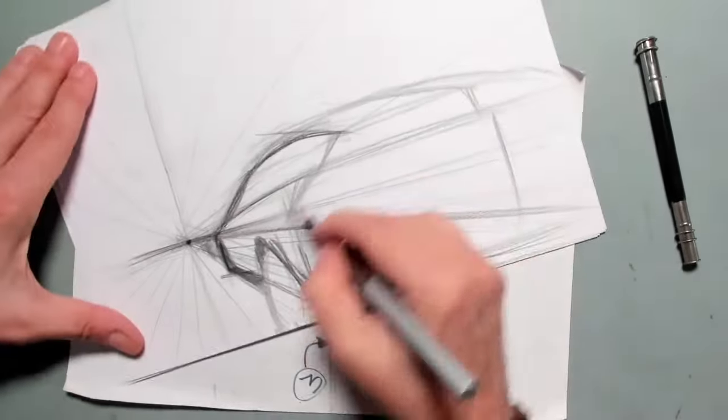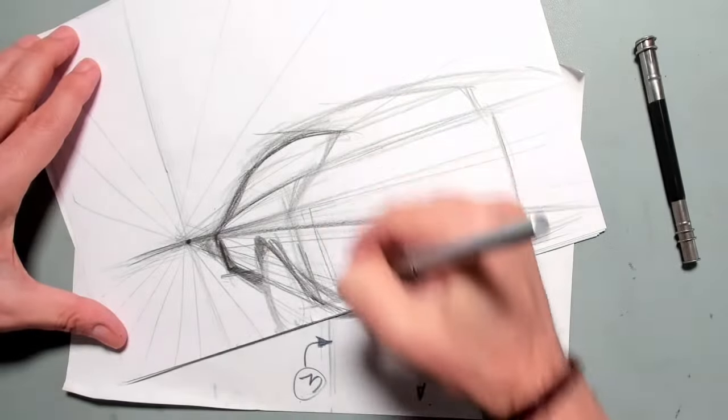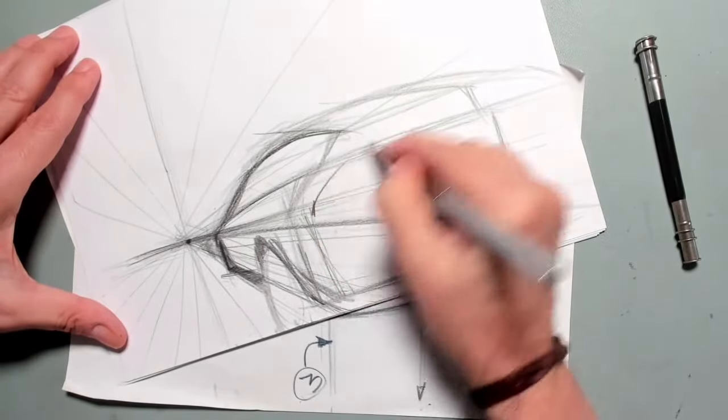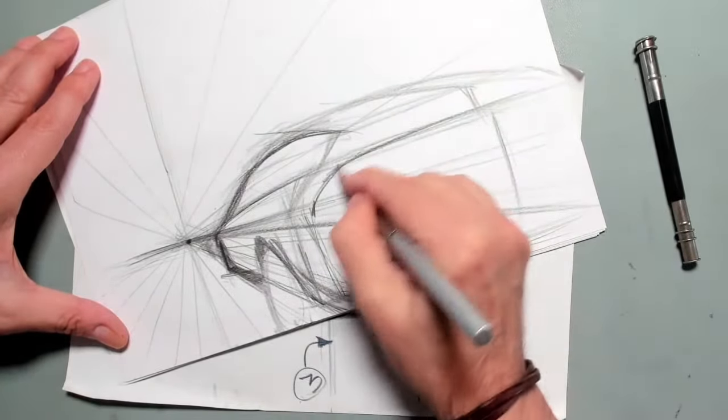And I have a car, because now that I have this, I can imagine how I can draw my car.